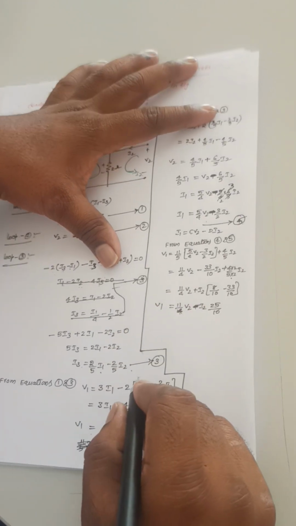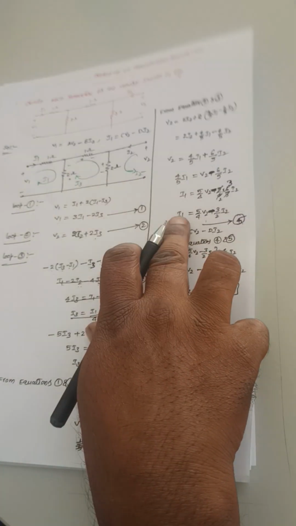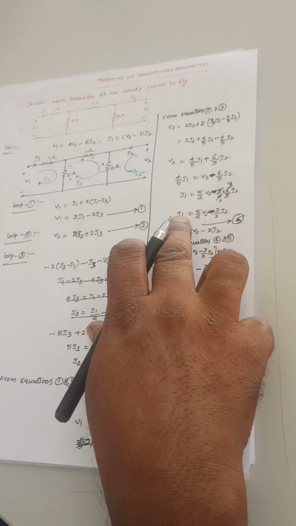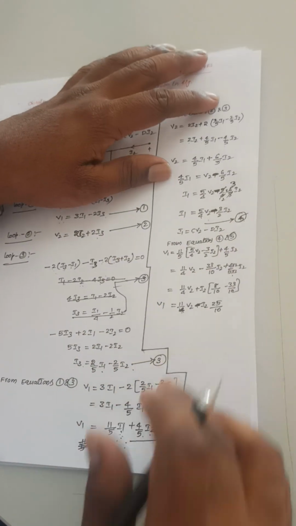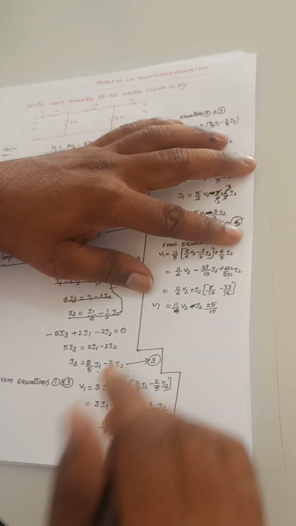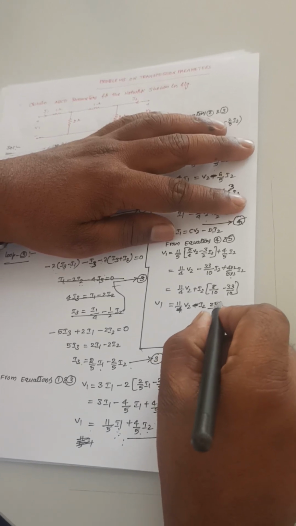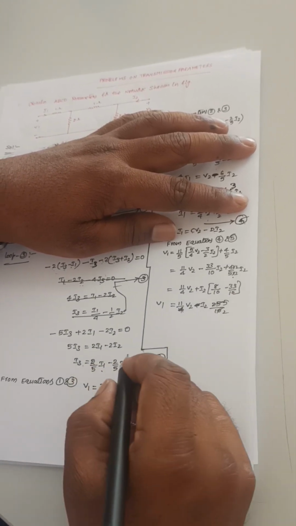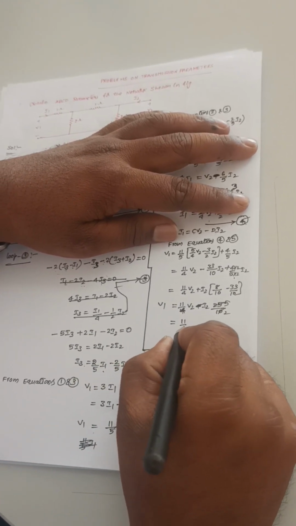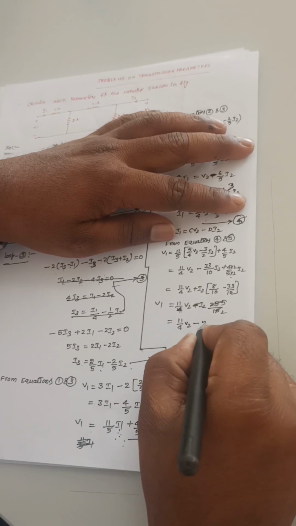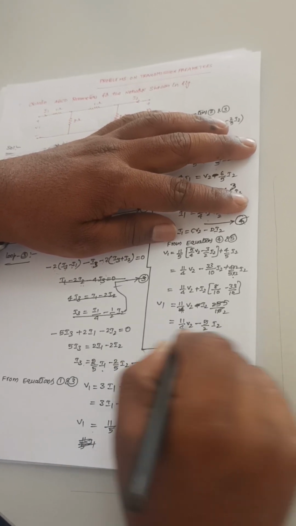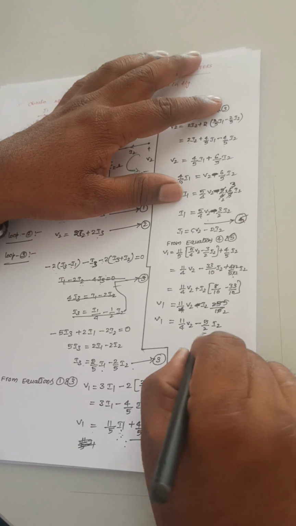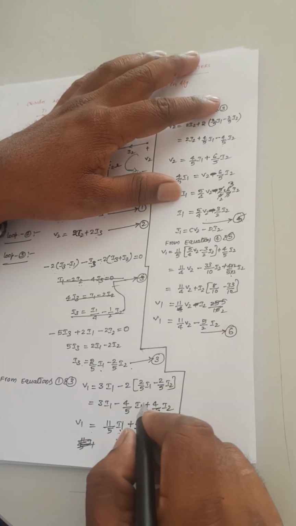So V1 is equal to, this expression I can write as 11 by 4 into V2 minus 5 by 2 into I2. So this is V1. So this is equation number 6.